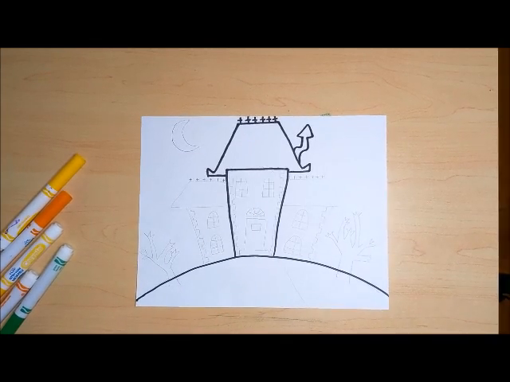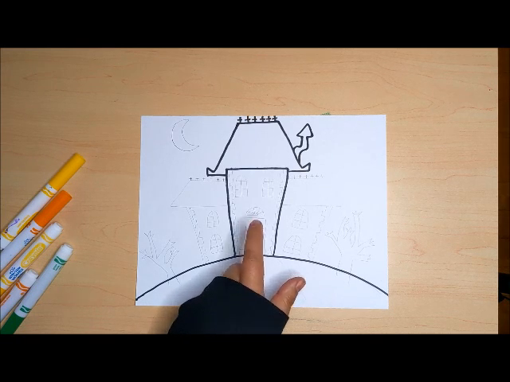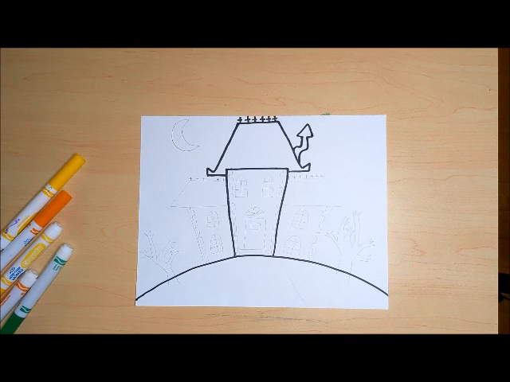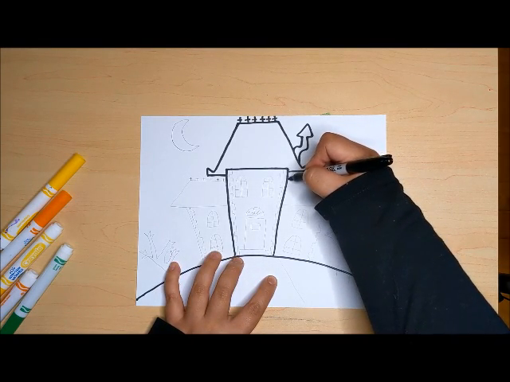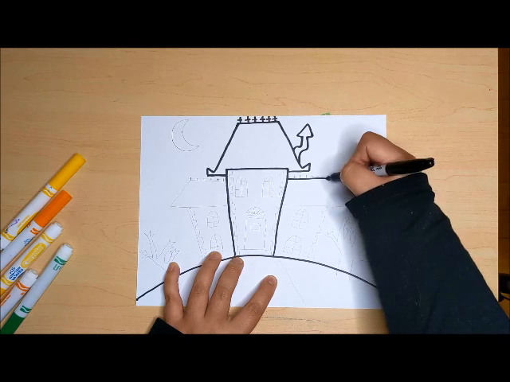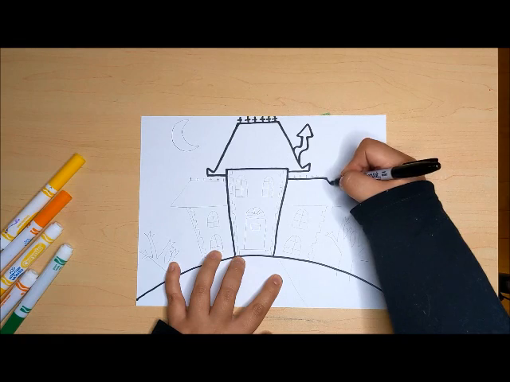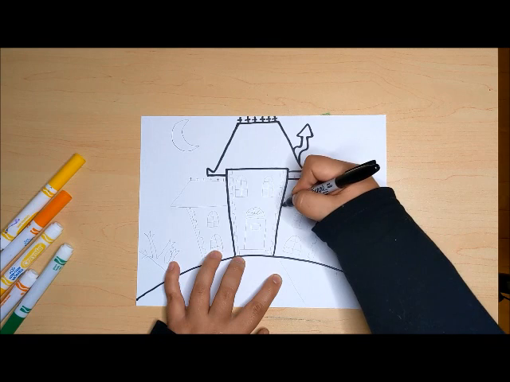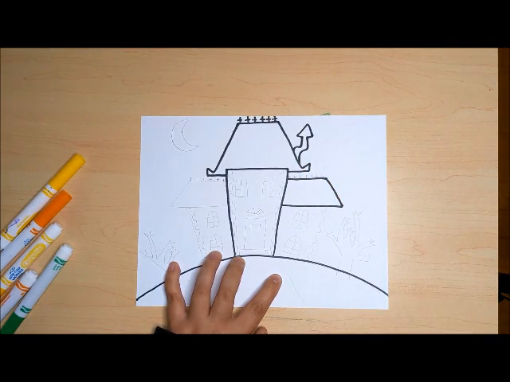Before we add the details from the middle, like the doors and the windows for this middle building, we're going to go ahead and draw the side buildings. The next thing we're going to draw is the line for the roof of the building next to it, and it's going to go like that. We're going to bring it down a little at an angle, stop it, and draw another line across for the roof of that side of the house.